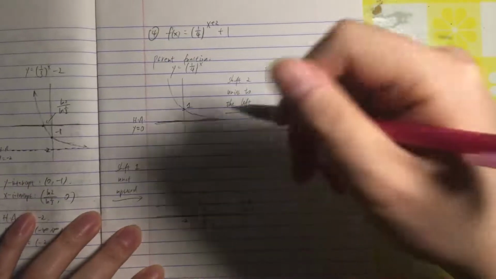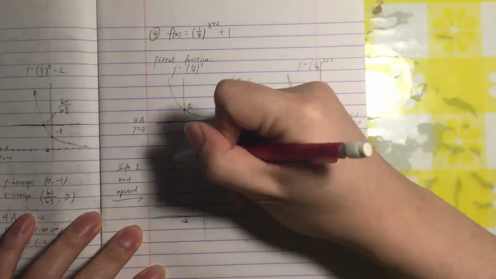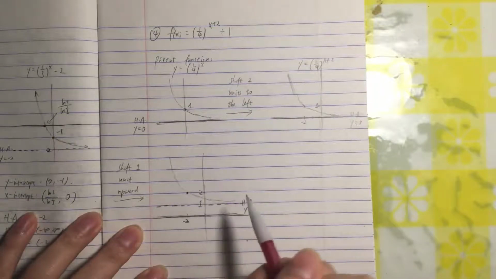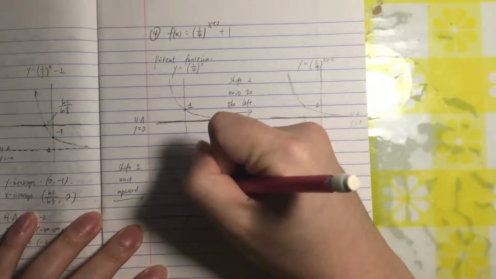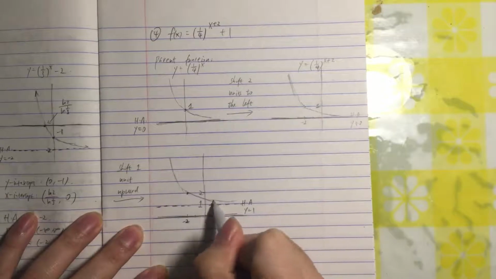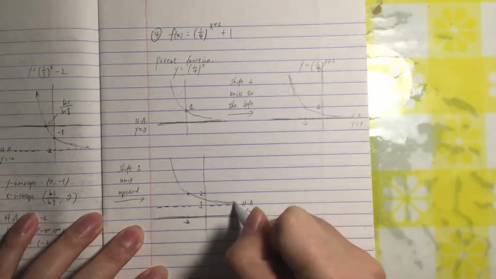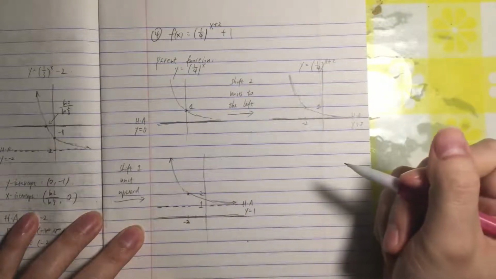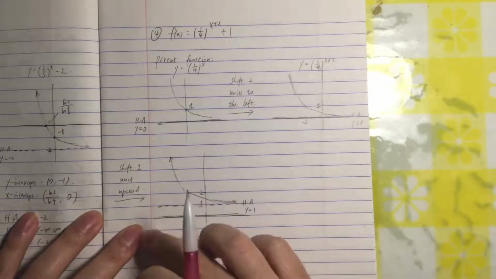That's the graph. In this graph, we can see that there's no x-intercepts.